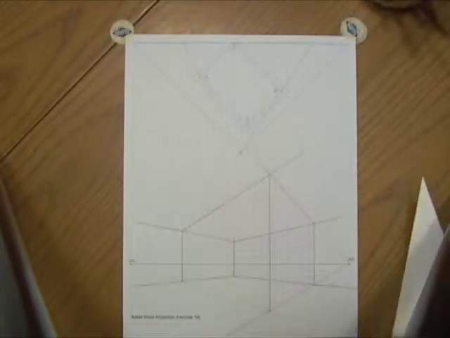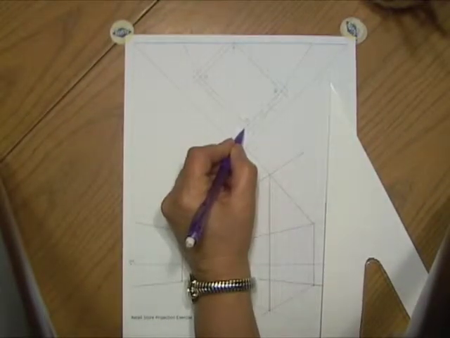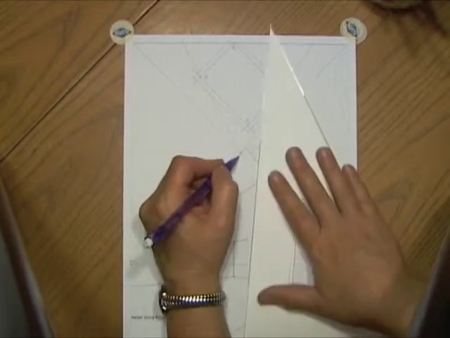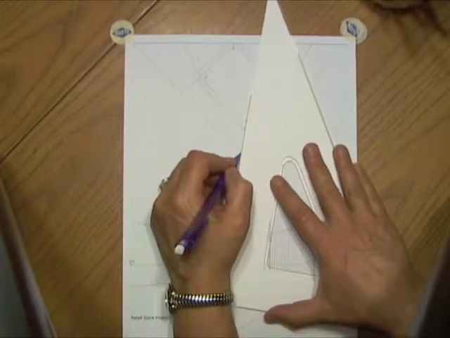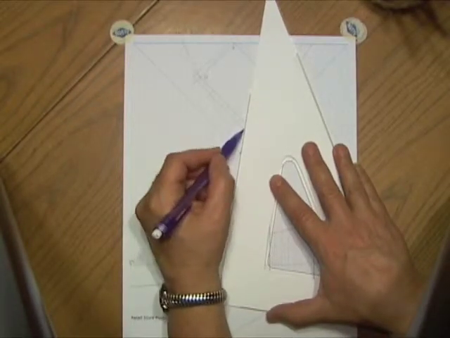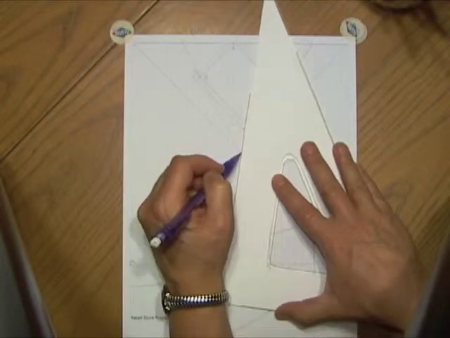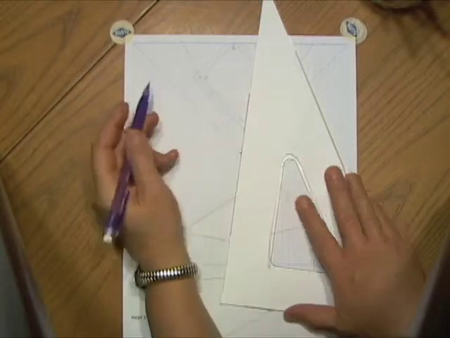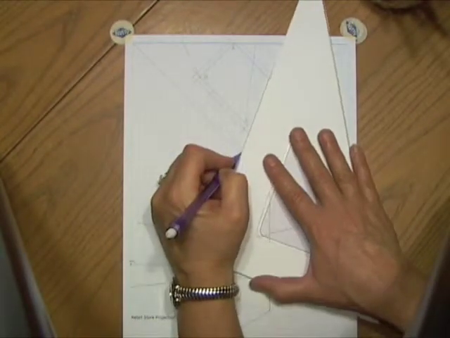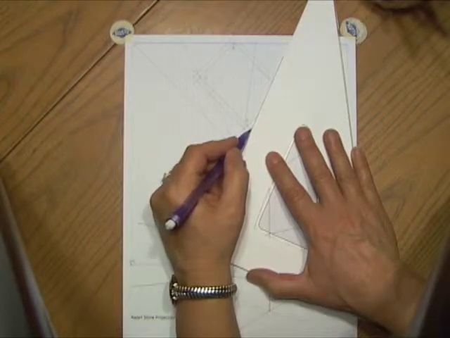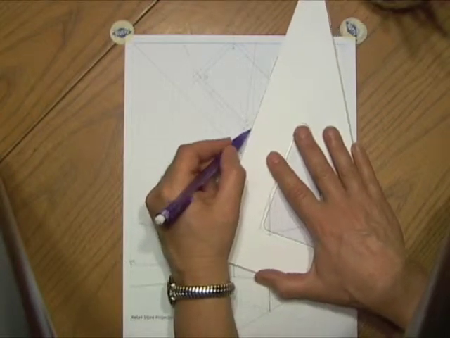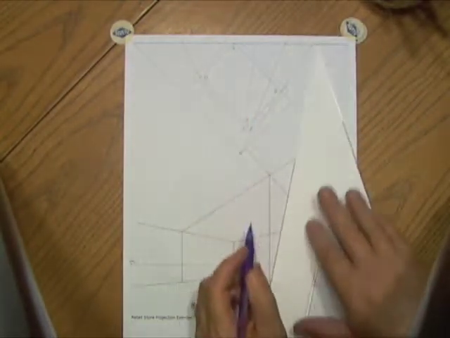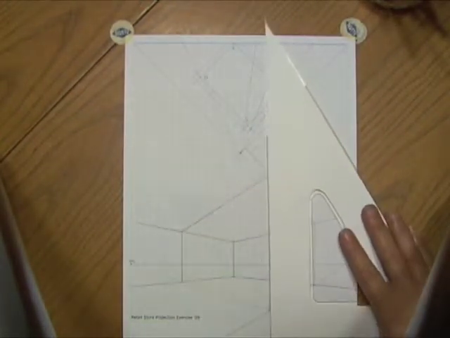So the way that we do that is we plot to the left and right of C. So we take this and we go, I'm going to be as accurate as possible again. Having a hard time seeing that. We go up to the picture plane there, and then we go here. Oops, I want to be like that. And we go up to the picture plane there. And then we come down.